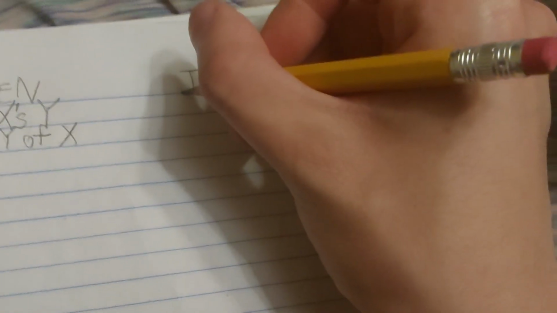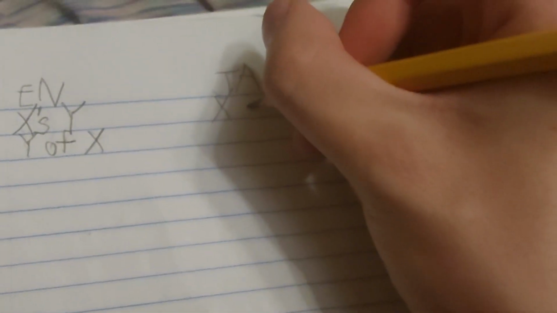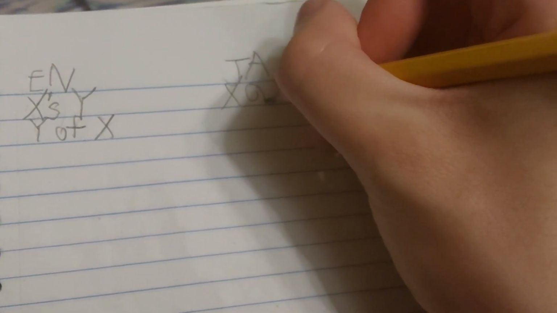In Japanese, the top down seems to just be the way it works. So it's, and, no, I can write it better.